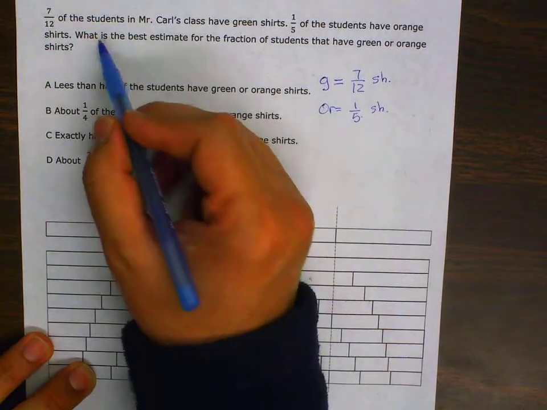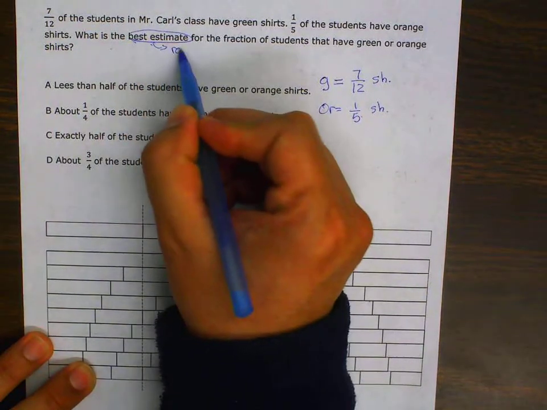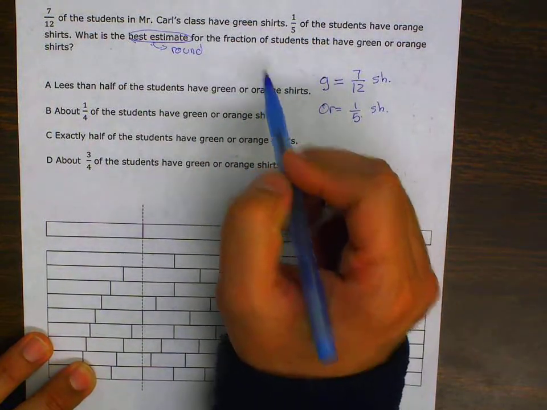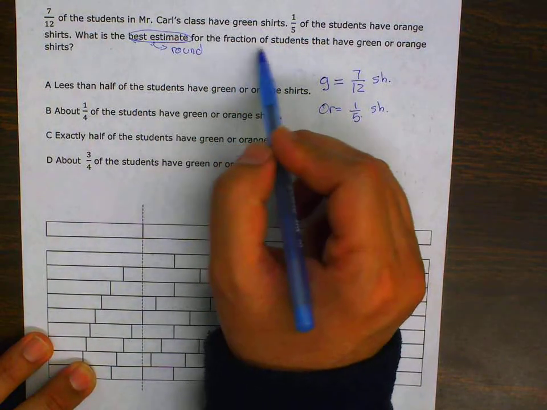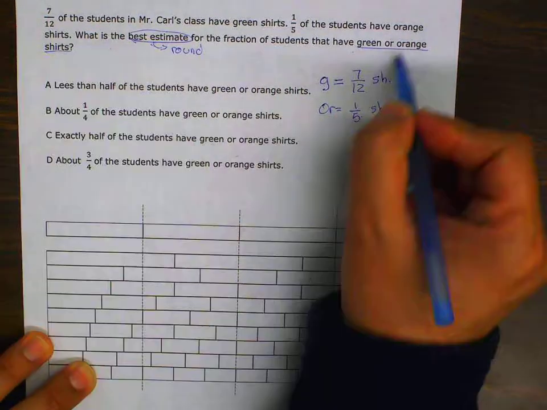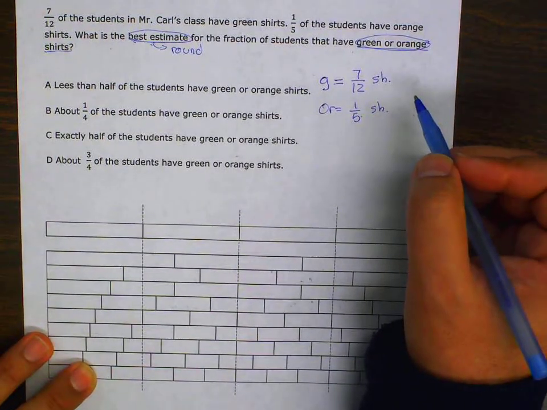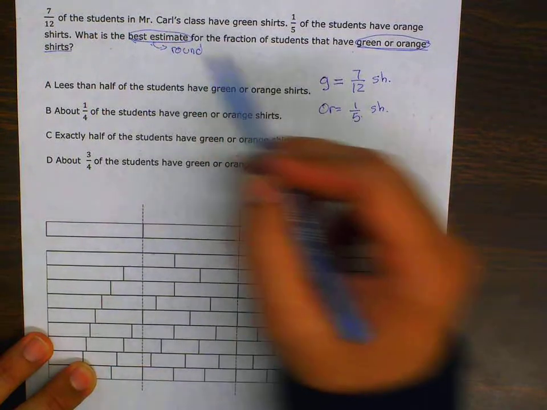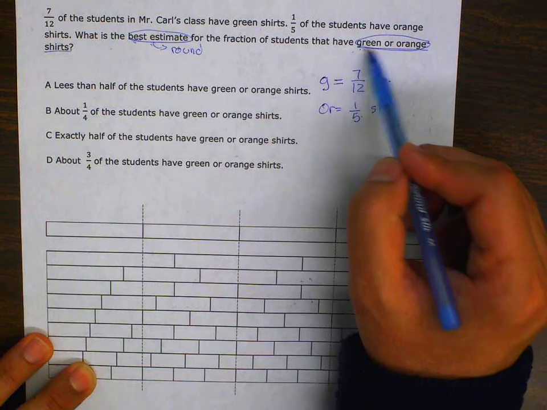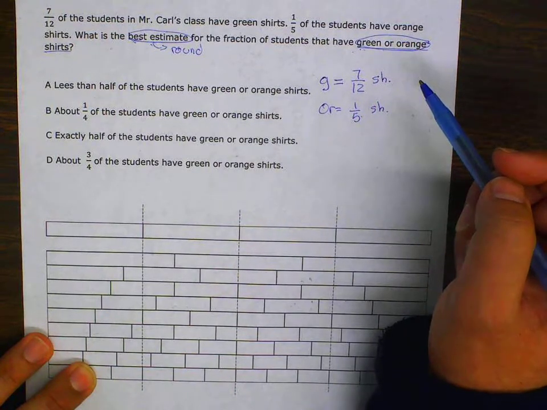And the question is, what is the best estimate? And that tells me that I have to round my fractions. So I'm rounding fractions. I'm using benchmark fractions to round. What is the estimate for the fractions of students have green or orange shirts? What does that tell me that I have to do? Green or orange shirts. I have to estimate first. But what am I going to do to find how many students have green or orange shirts? And then I need to add.